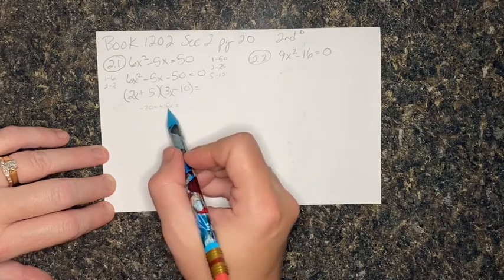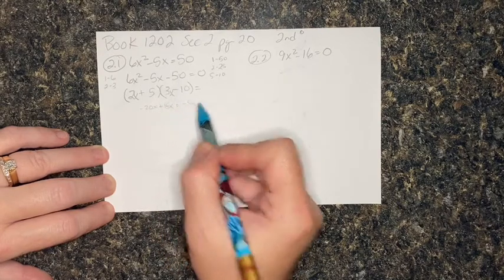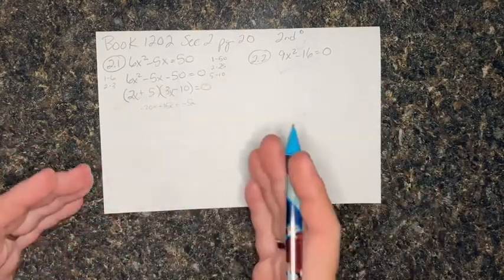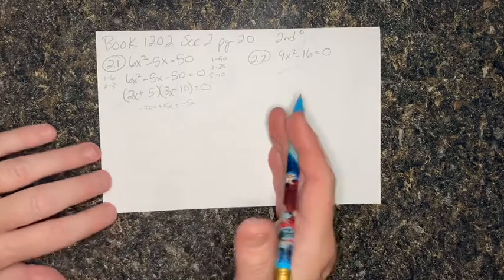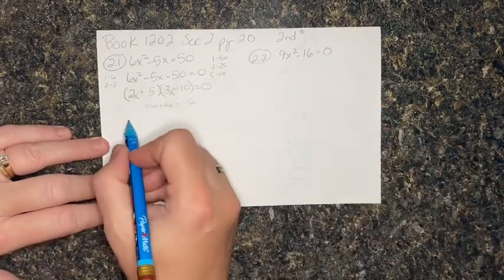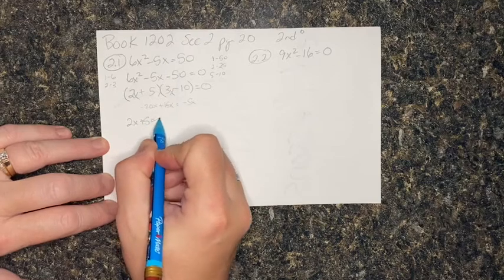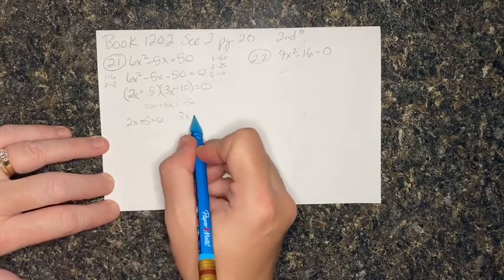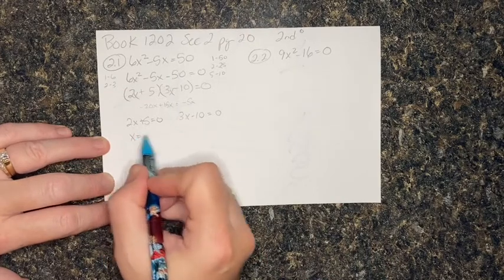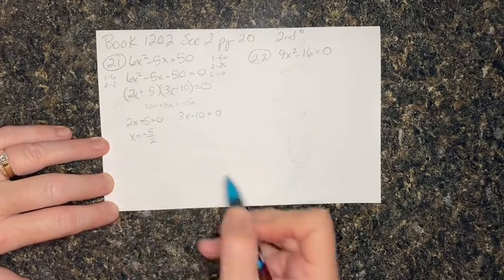Because -20x plus 15x is -5x. So here are our factors. All right, solve by factoring, but we're not done yet. Now we have to take each set of factors and set it equal to 0. So 2x plus 5 equals 0, and 3x minus 10 equals 0. Here we have x is equal to -5 halves.